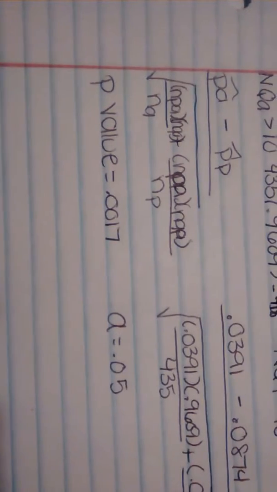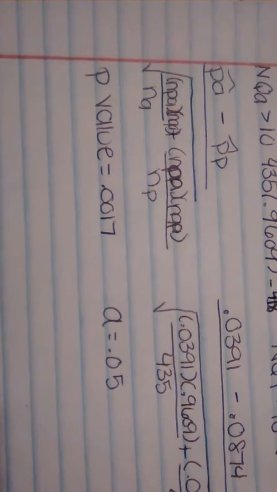We would get the p-value of 0.0017 and an alpha value of 0.05.